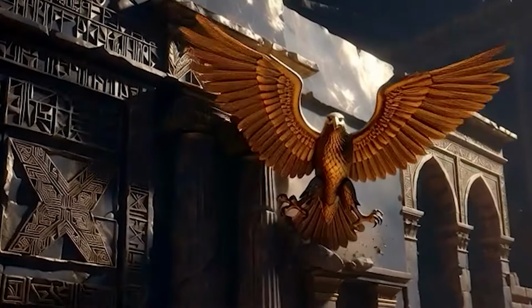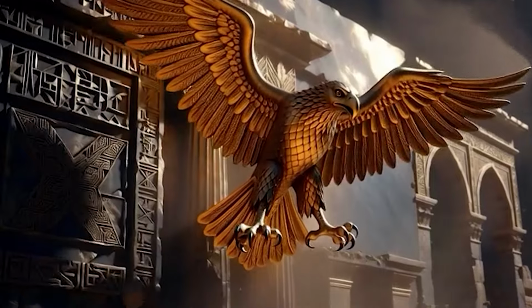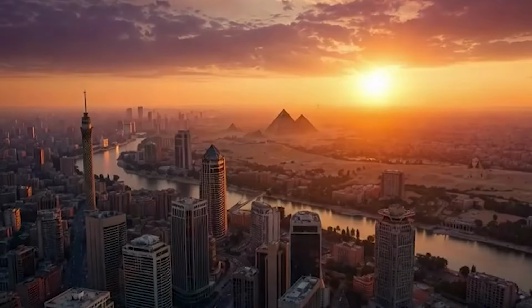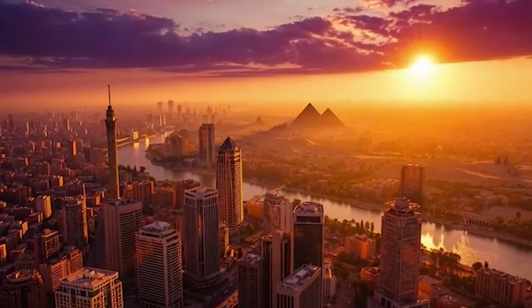Egypt saw Persian, Greek, Roman, and Islamic rule, each leaving a lasting mark. Today, Egypt stands as a bridge between ancient wonder and modern life.